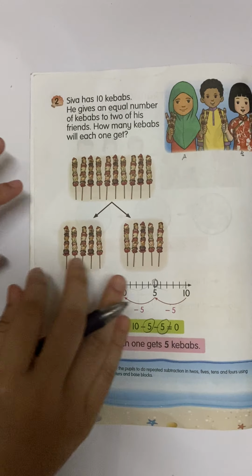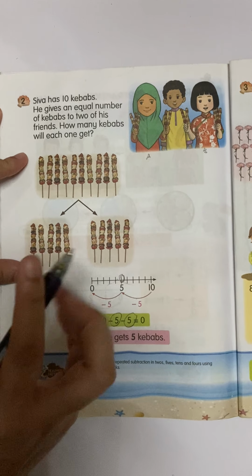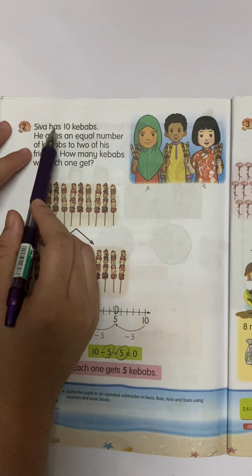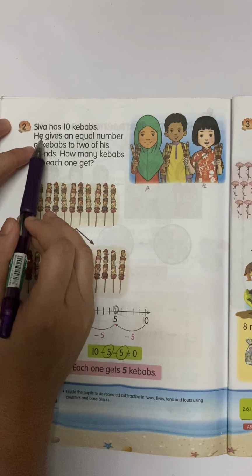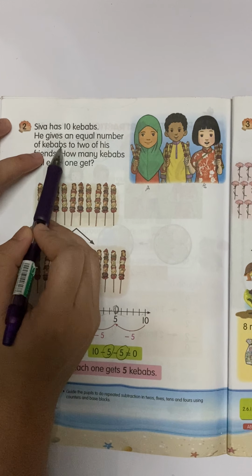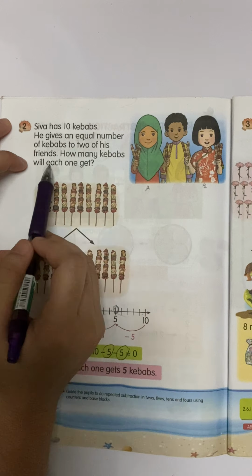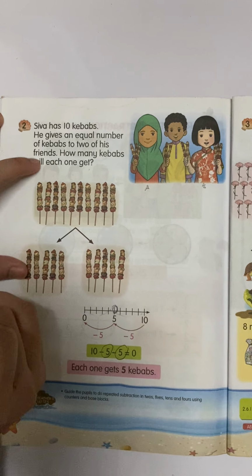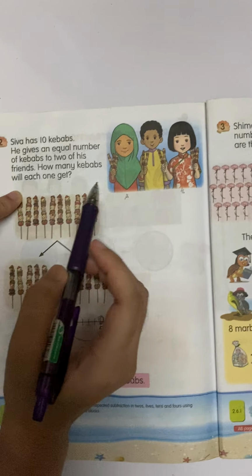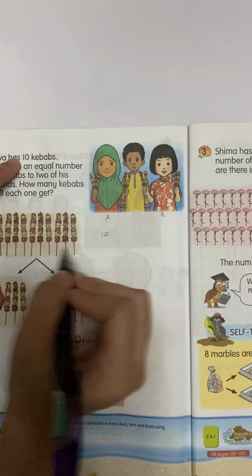Okay, let's look at another example. Number 2. Let's read. Siva has 10 kebabs. He gives an equal number of kebabs to 2 of his friends. How many kebabs will each one get?